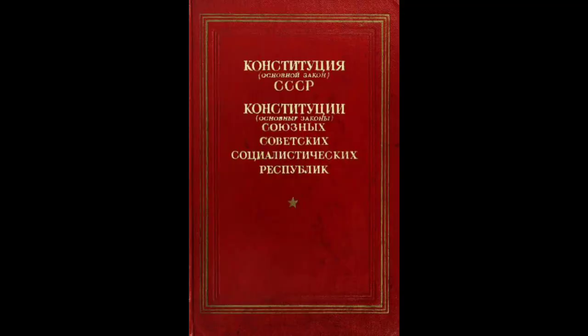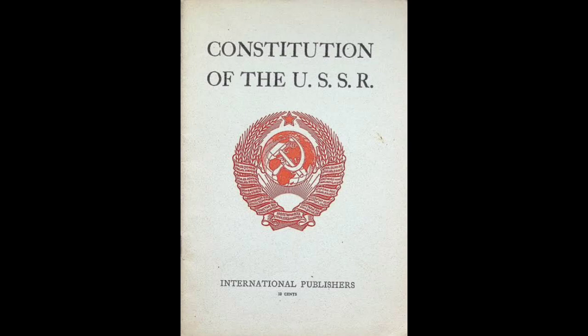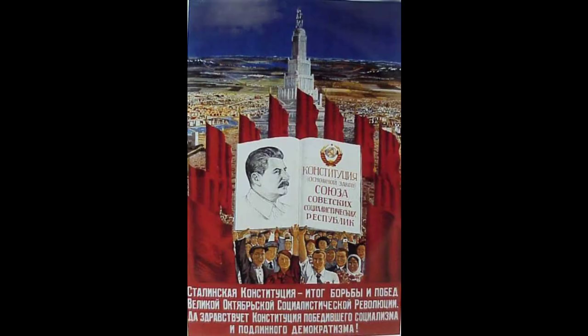Economic principles. The Soviet Constitution outlined a planned economy, where the state owned and controlled the means of production. This economic model aimed to eliminate private ownership of capital, ensuring that wealth and resources were distributed according to socialist principles. While theoretically equitable, the centrally planned economy faced challenges, including inefficiencies, lack of innovation, and shortages of consumer goods.